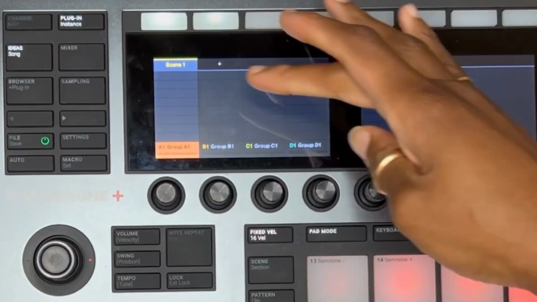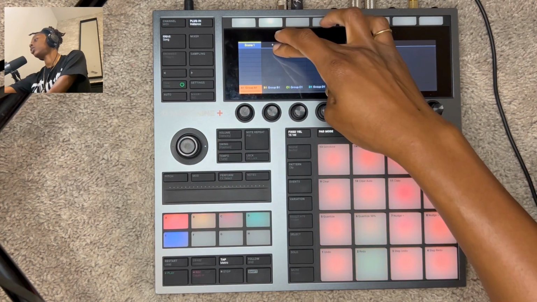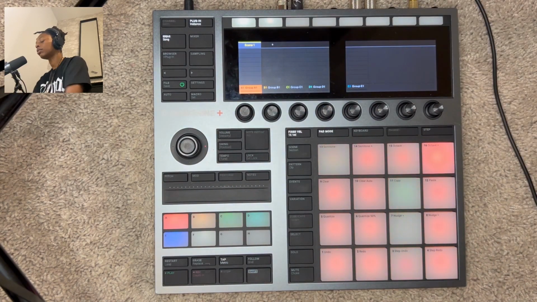So as you can see here, by default, we have scene 1. Every time you create a pattern, it will go into scene 1 until you create a second scene. We can think of scenes as different sections of a song. For example, the intro at the beginning of a song could be a scene. The verse could be a scene. The hook could be a scene. The outro could be a scene. The pre-hook, the post-hook, all those could be different scenes.